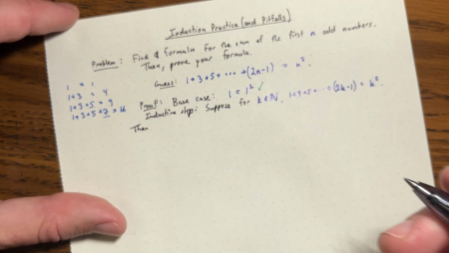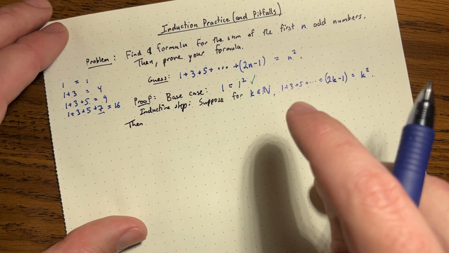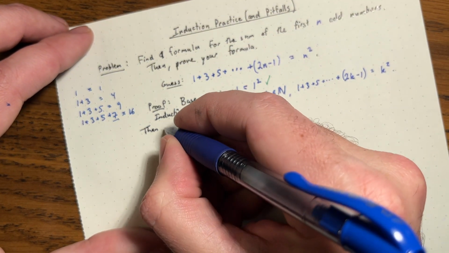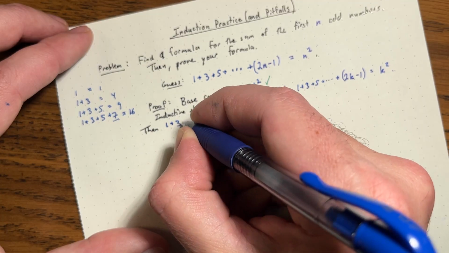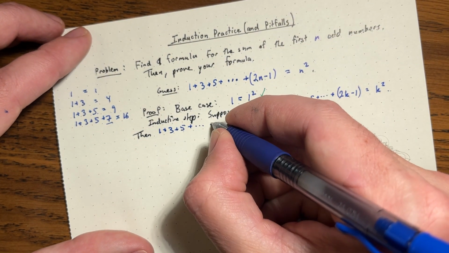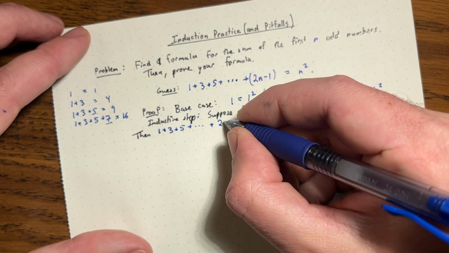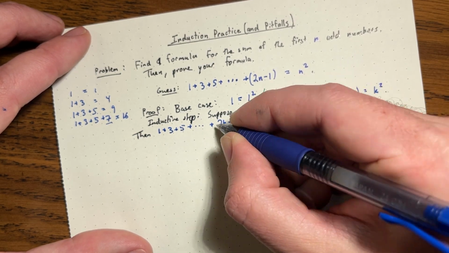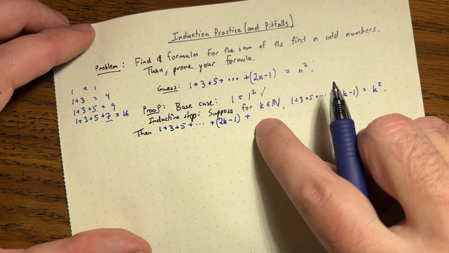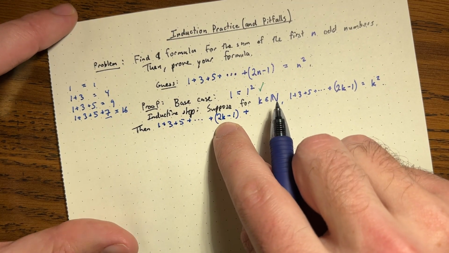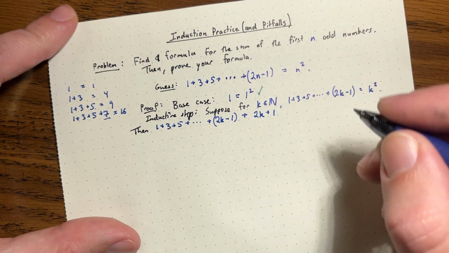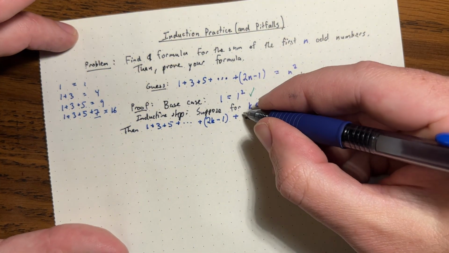Then we try to show that the formula works for k plus 1, but we don't assume that. We're assuming this is true. But I'm going to start with what the left side of my formula would look like for k plus 1. I'm going to write out the whole formula, including this, because I think that'll help me. And then I'm going to write the next odd number, the k plus 1 odd number. You could just plug in k plus 1 there, or you can realize it's going to be 2k plus 1. Either way, you should get 2k plus 1.